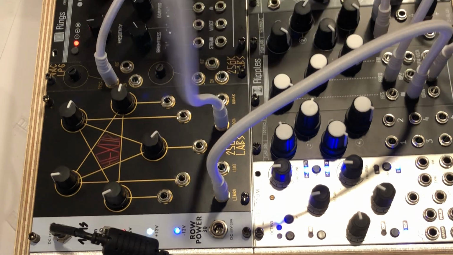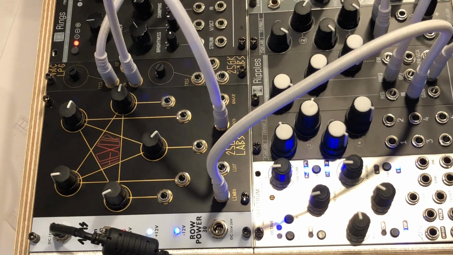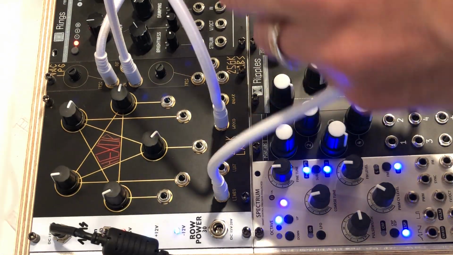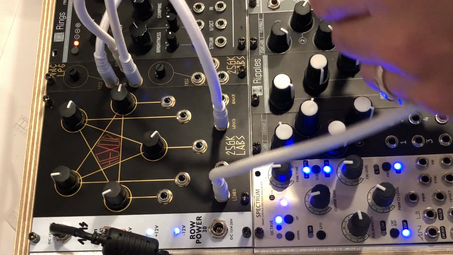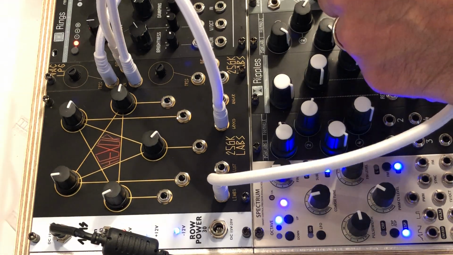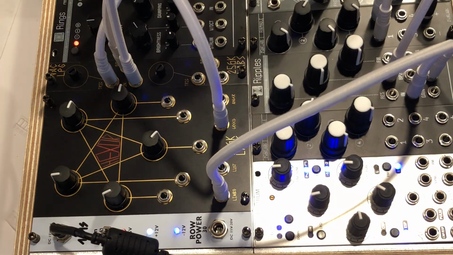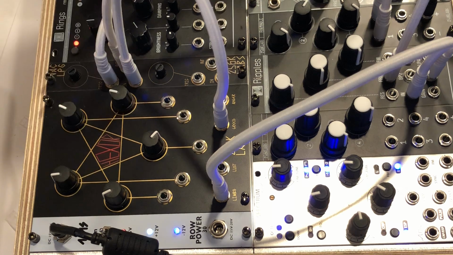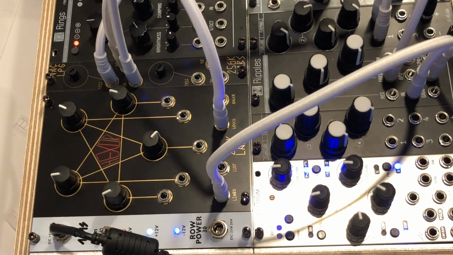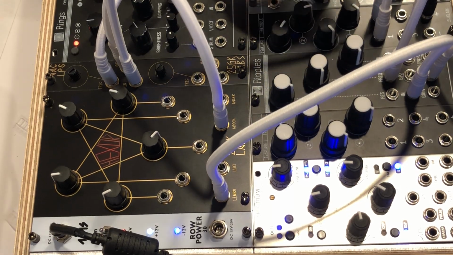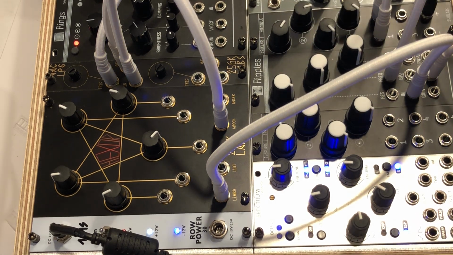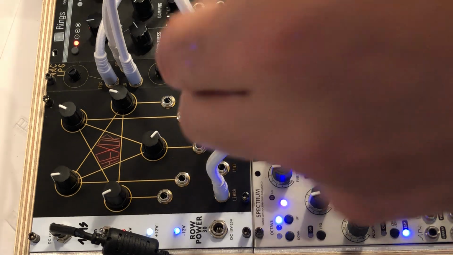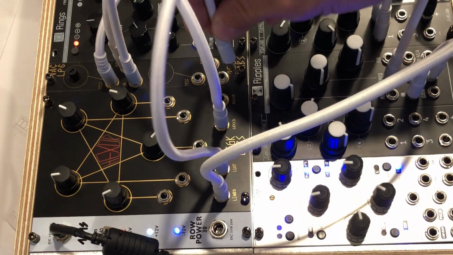This was the output in, and then take the output here and put that into channel 2. Let's take a third one and do the same thing.